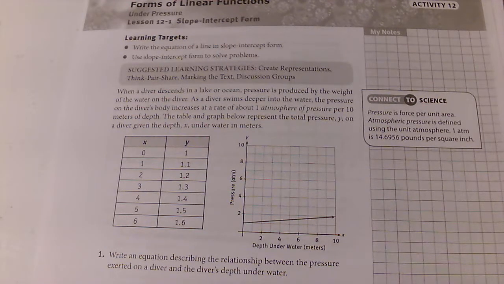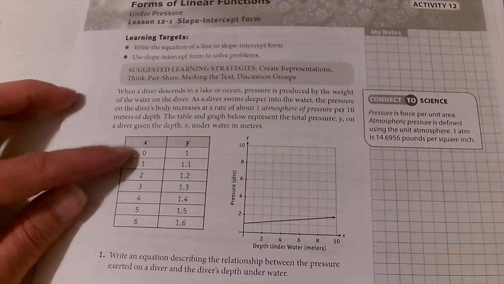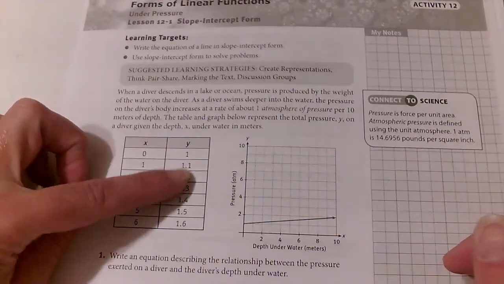When a diver descends in a lake or ocean, pressure is produced by the weight of the water on the diver. As a diver swims deeper into the water, the pressure on the diver's body increases at a rate of about 1 atmosphere of pressure per 10 meters of depth. The table and graph below represent the total pressure Y on a diver given the depth underwater in meters. So here's our depth, and here's that pressure.